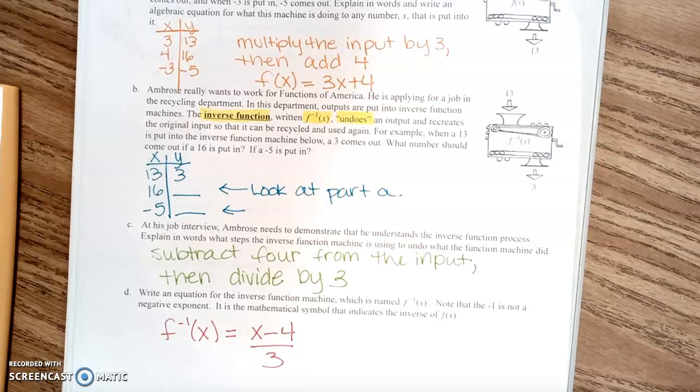Notice how it looks compared to part A. In part A, we have a 3. You want to just double check. Here we have a 3. Here we're multiplying it. Here we're dividing it. Here we have a 4. Down here we have a 4. Up here we're adding it. Down here we're subtracting it. Okay, so you should be able to visually see the inverse operations of each other as well.